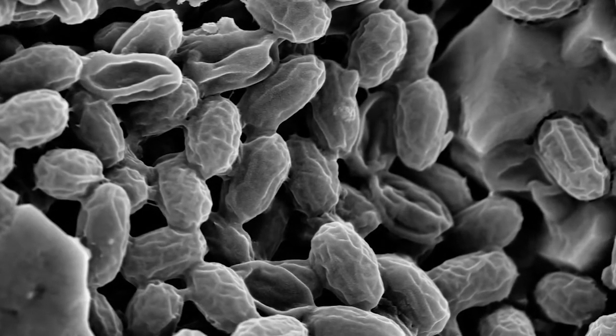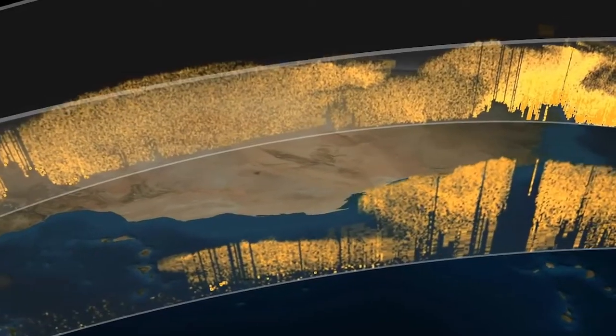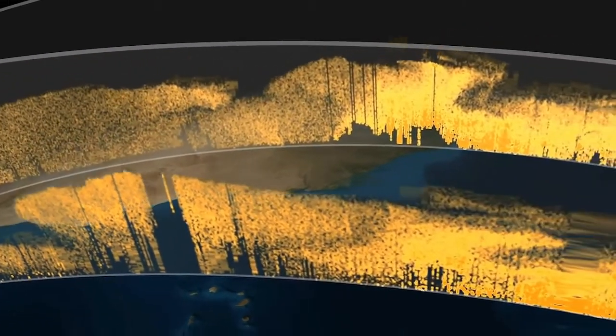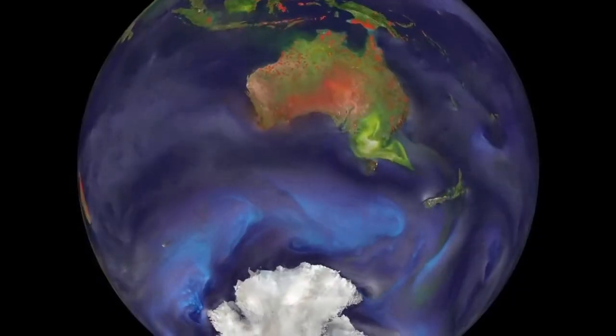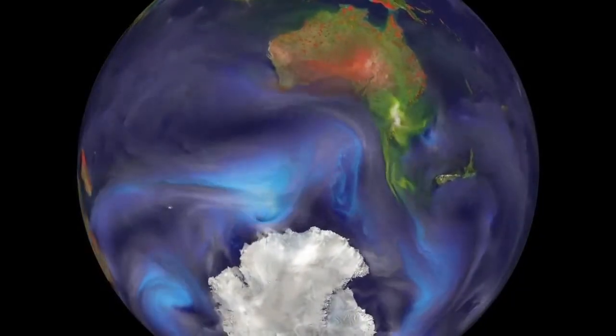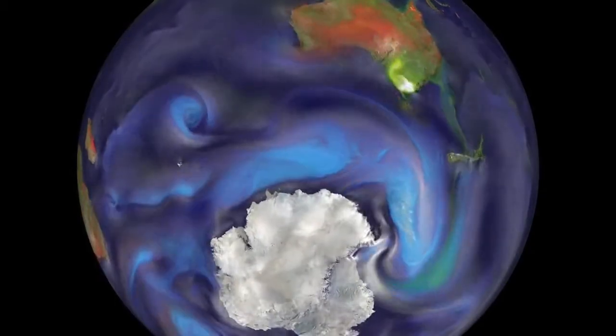Did you know the smallest form of life can travel enormous distances? How do they do that? How do microbes fly in the upper atmosphere?